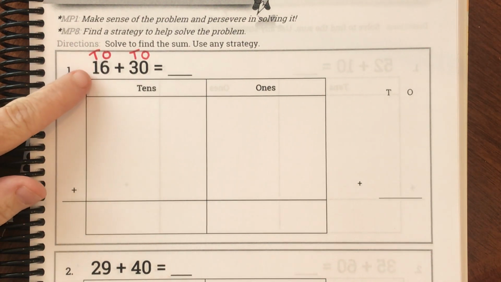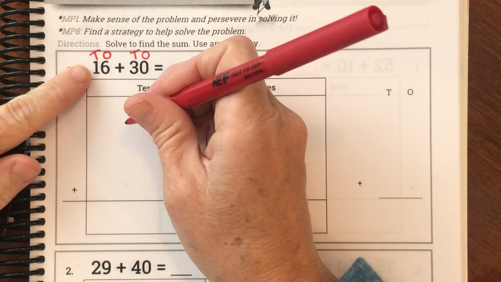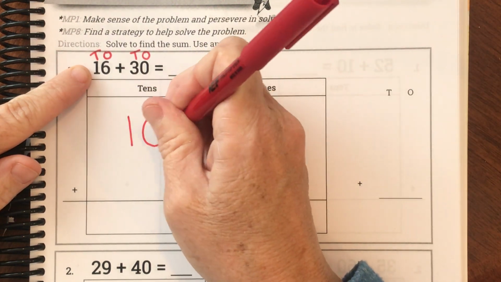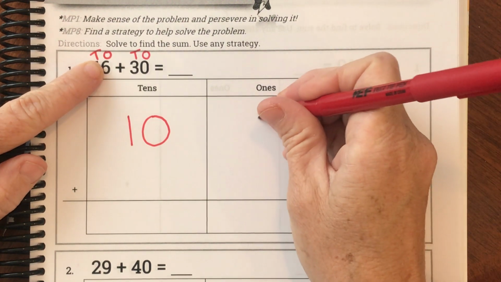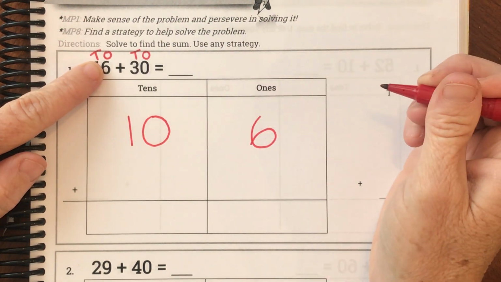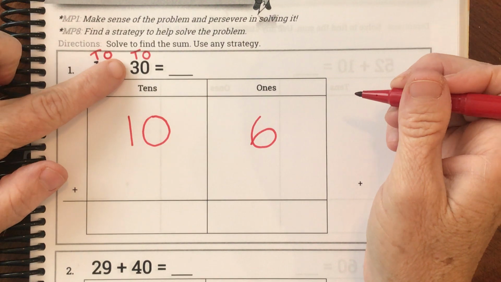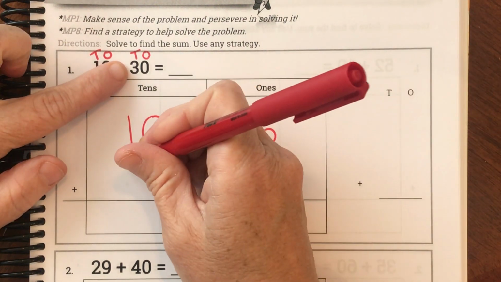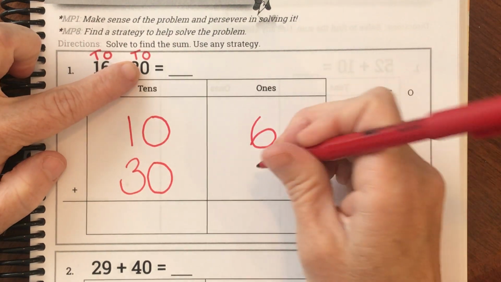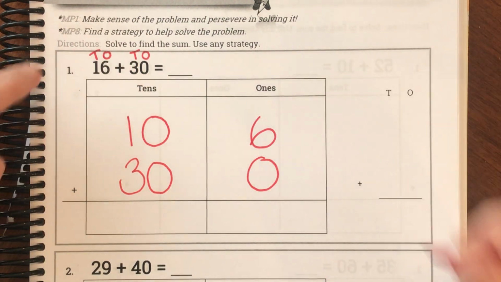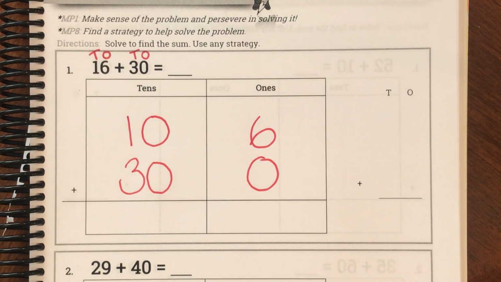I'm going to say my place value is I have 1 ten. So 1 ten is 10. And I have 6 ones, which is 6. My second addend is 30, and I have 3 tens. 3 tens is 30, and 0 ones is just 0. So that's the place value strategy.